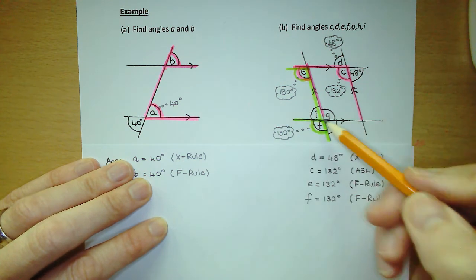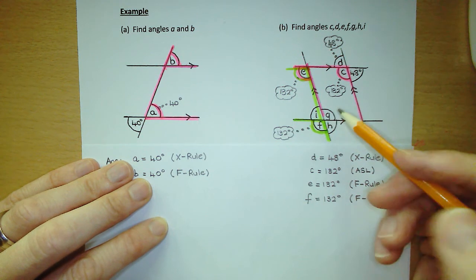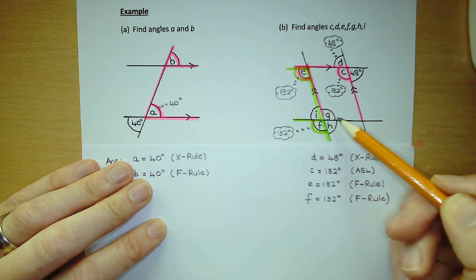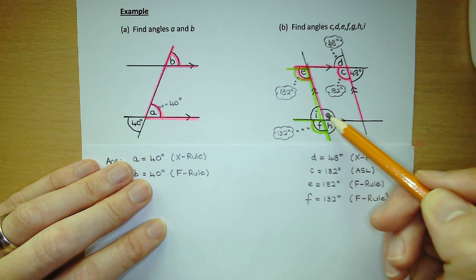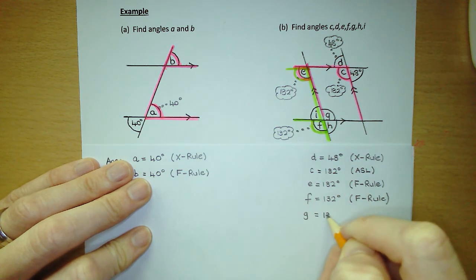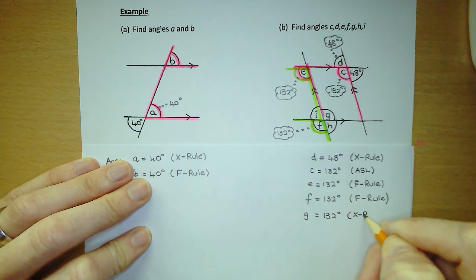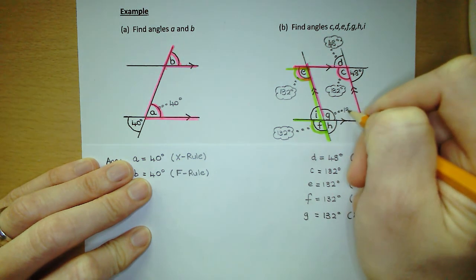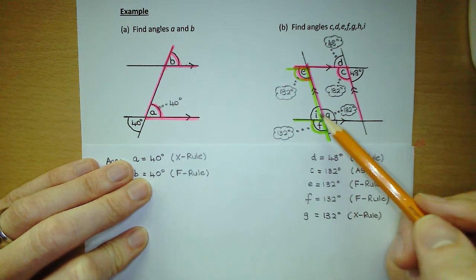So the good news is, now that we've got F, all of these other angles are close by, which means they shouldn't be too difficult to work out. The obvious one here is letter G, because we have an X, a letter X here. So that means G is vertically opposite F, which means they're the same. So that means G is also equal to 132 degrees, and that's because of the X rule. And pencil it into your diagram. So that only leaves two angles, I and H.